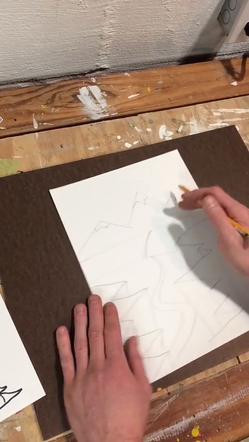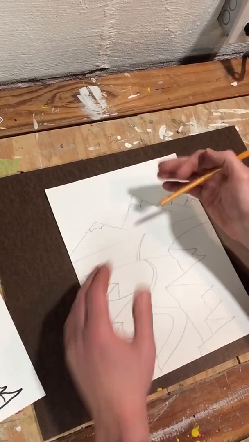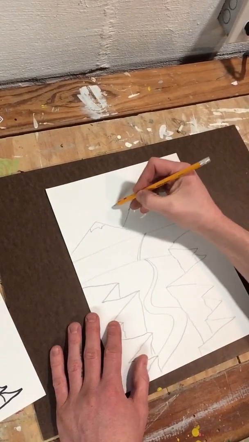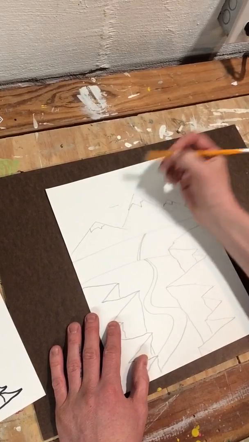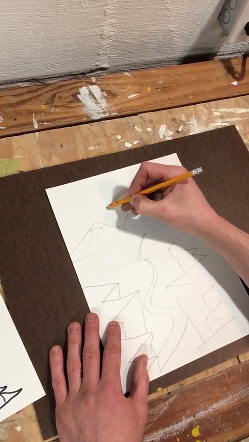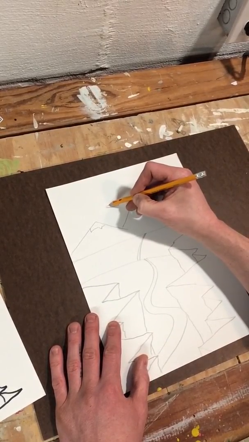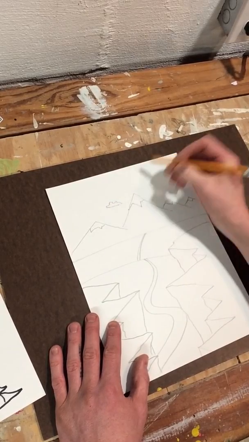For clouds, again, your smaller ones are going to be near this focal point. These are just versions of clouds I like to draw, where I draw the bottom part flat, then I make a bubbly top to it.